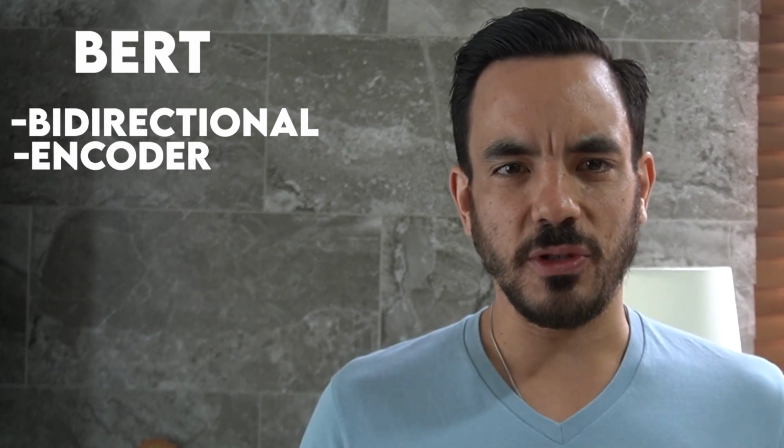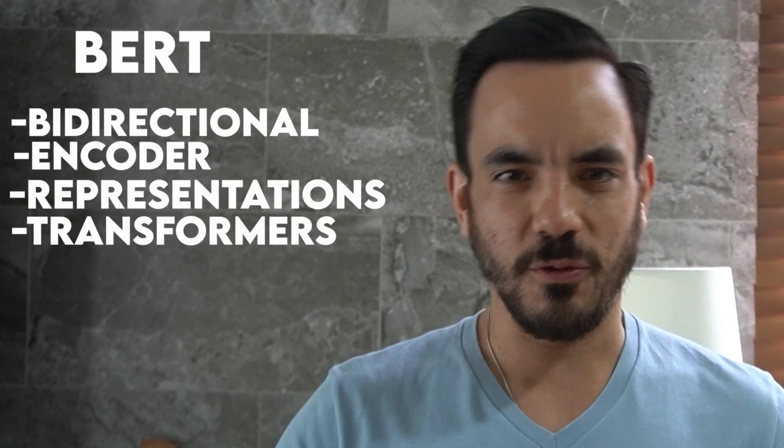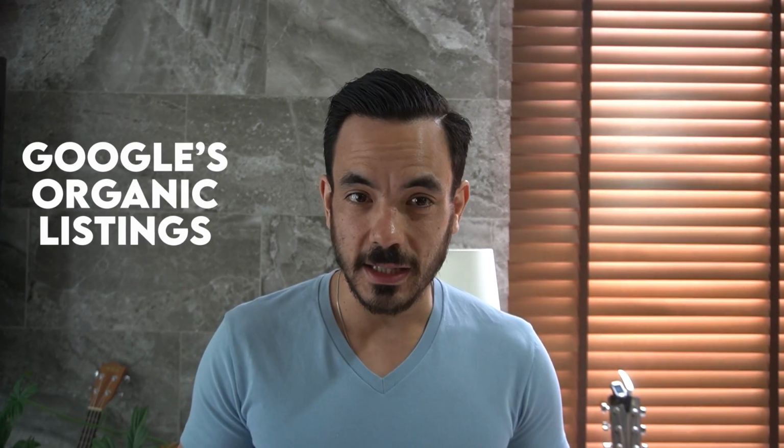BERT stands for Bidirectional Encoder Representations from Transformers. And it's an algorithm update that came to the SEO side of things way back in October 2019. The update allows Google to have an even better understanding of what a search query really means. BERT has been quietly running away in the background of Google's organic listings for years now, but as of September 2021, it's now being used on the Google Ads side of things. I won't bore you with the technicalities of how it works.